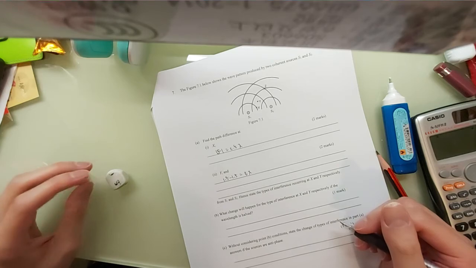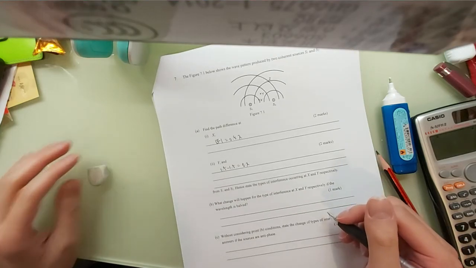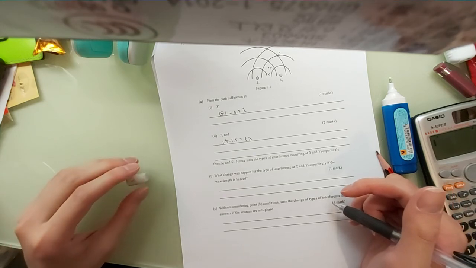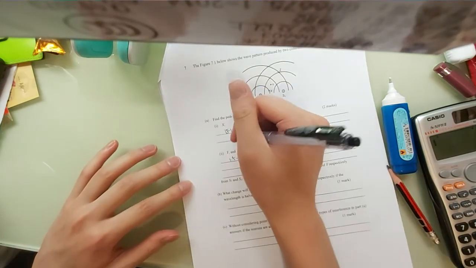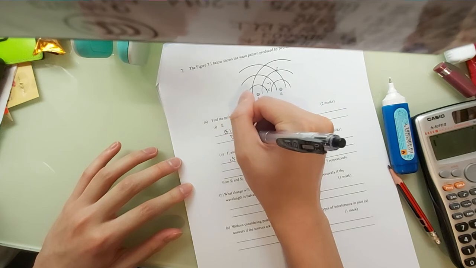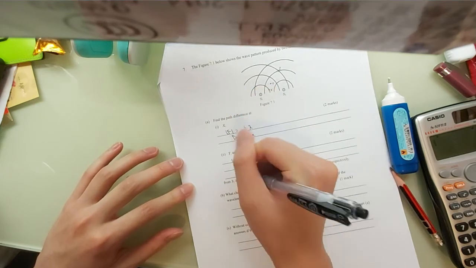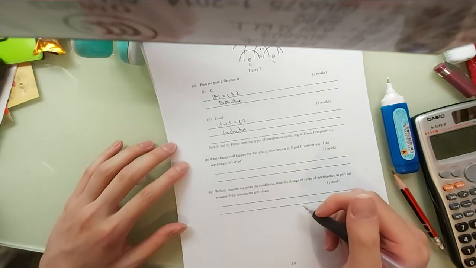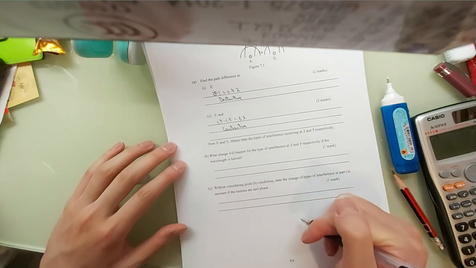Find the path difference from S1 and S2, hence state the type. Oh, okay. Destructive interference. What change will happen for the type of interference at X and Y respectively if the wavelength is halved?